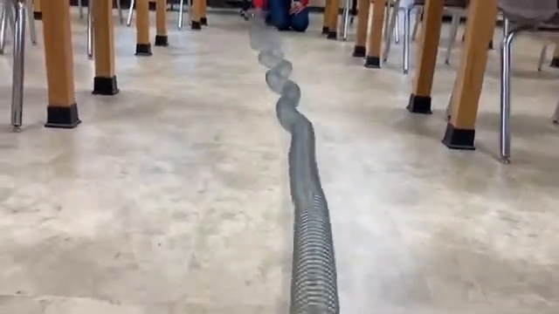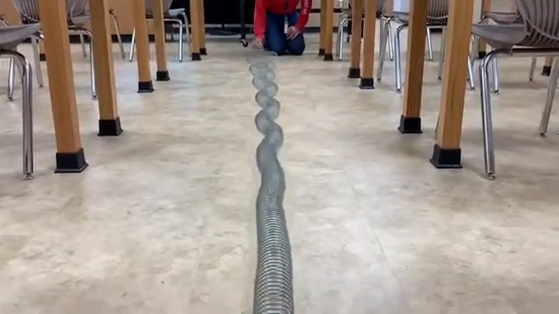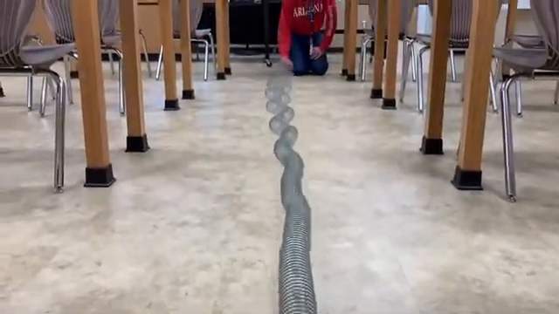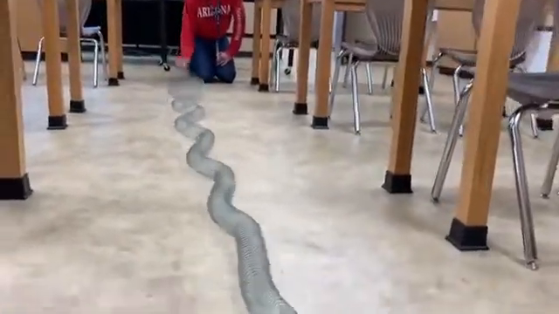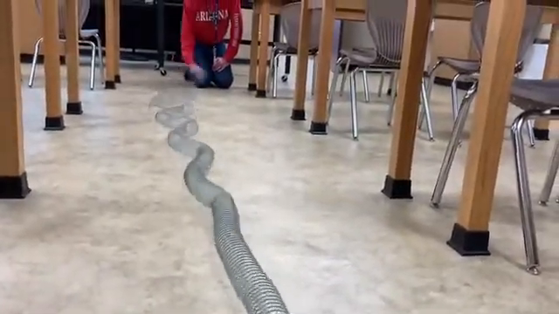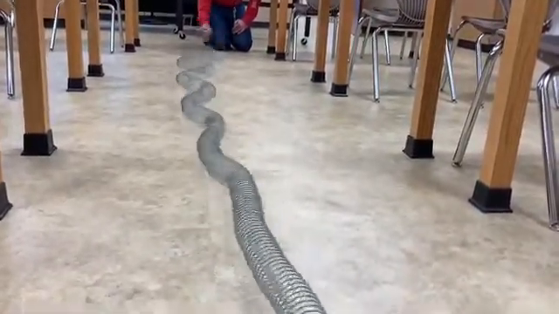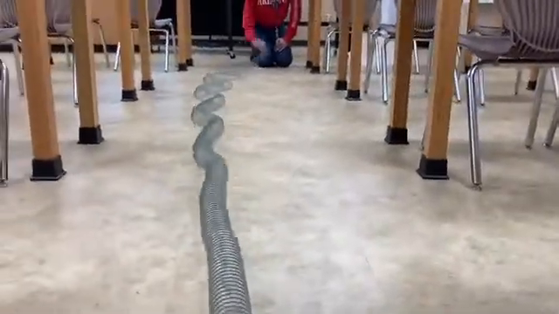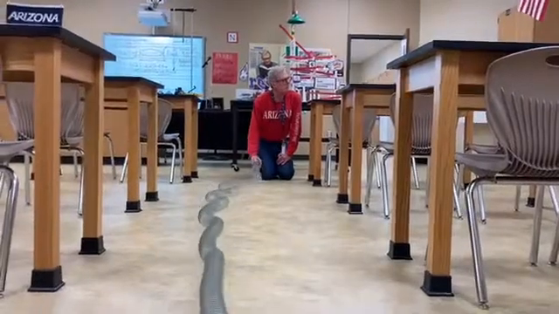And you can see I'm moving this slinky at the same frequency. You can see the waves traveling toward the camera, and they're also deflecting to the right and left of the rest position. You notice they're about the same wavelength, and they're about the same frequency. So that's a transverse periodic wave.